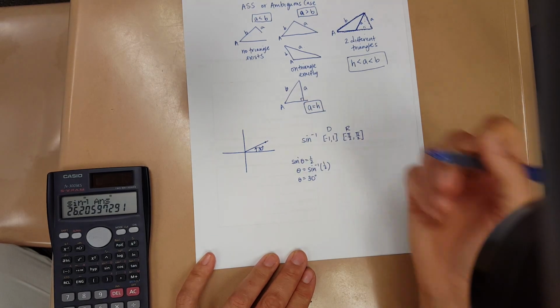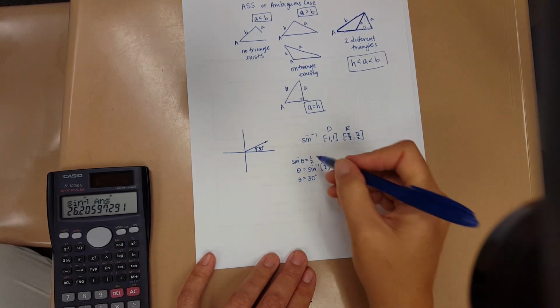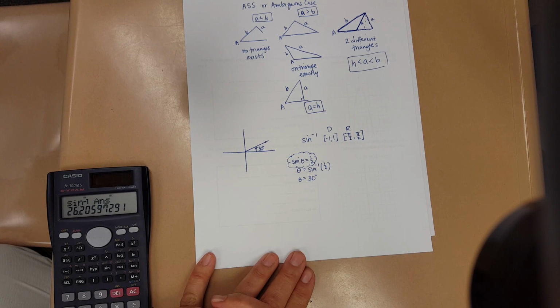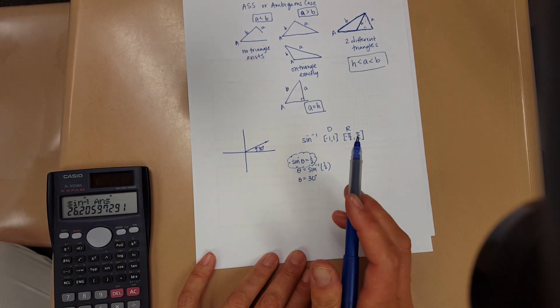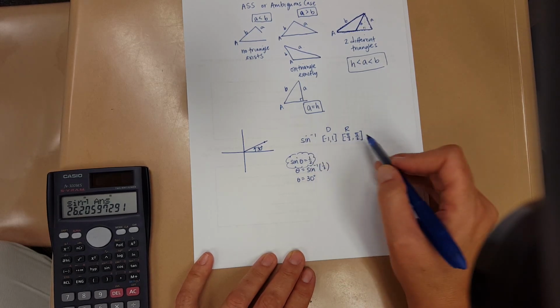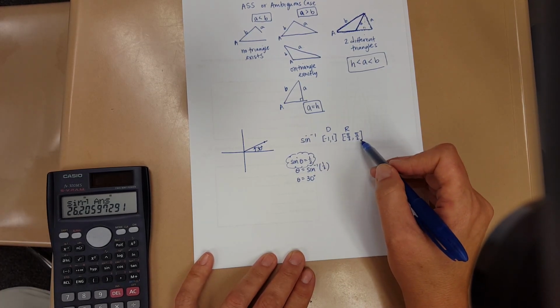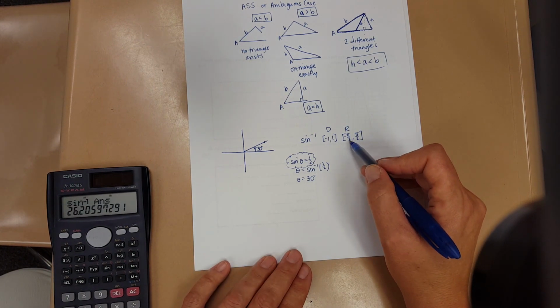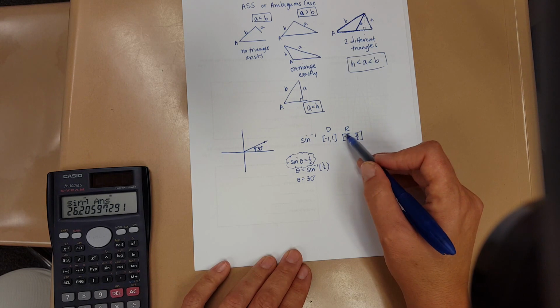That's great that you got 30 degrees. Is that the only answer to this? Is that the only time that sine is equal to 1/2? Well, the answer to that's no. Your calculator, however, thinks that is the only answer. Your calculator is going to give sine inverse answers in the fourth or the first quadrant. Positive ones are going to be in the first quadrant, negative ones are going to be in the fourth quadrant. So we're not even going to be dealing with this.